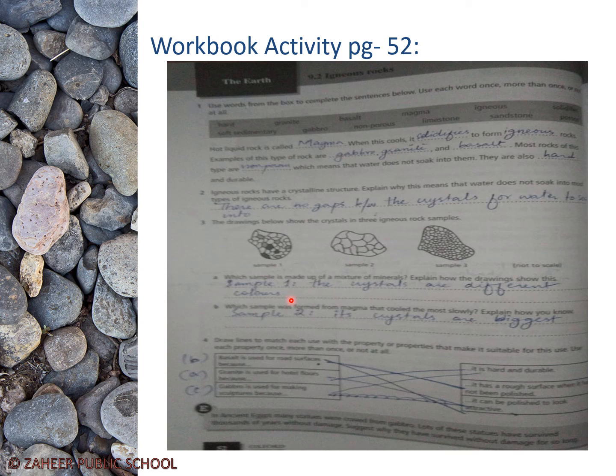In the first part, you have to say which sample is made from a mixture of different minerals, and in the second part, you have to explain which sample is formed from the magma that cooled the most slowly, meaning it has the biggest crystals because it cooled over a large amount of time. In the last question, question number 4, you have to match the first column with the second one according to the suitable property.